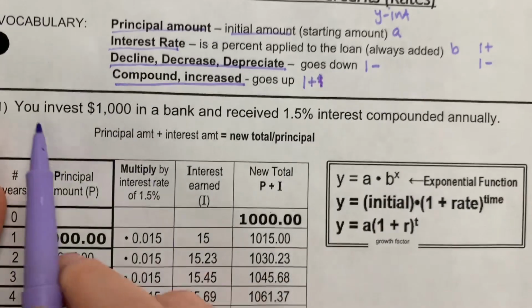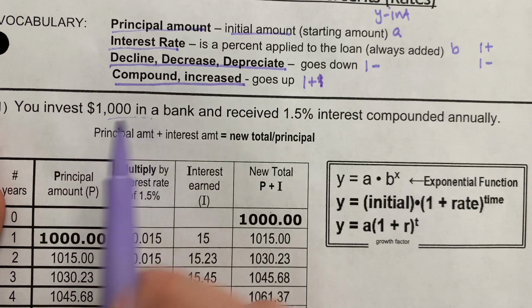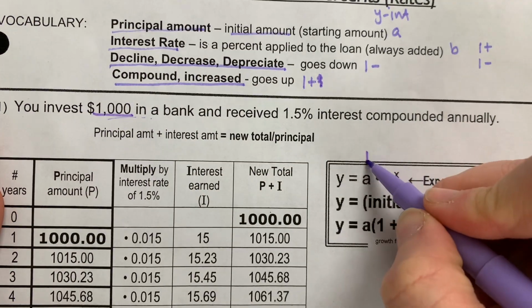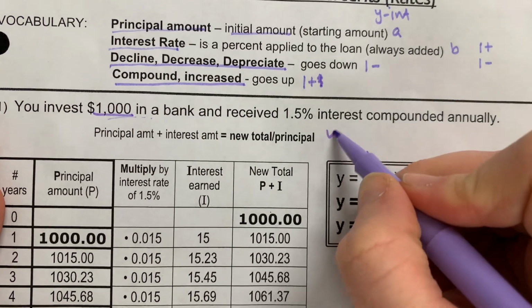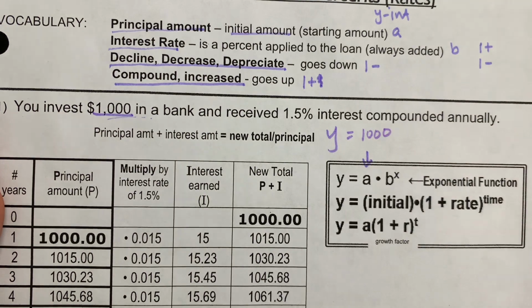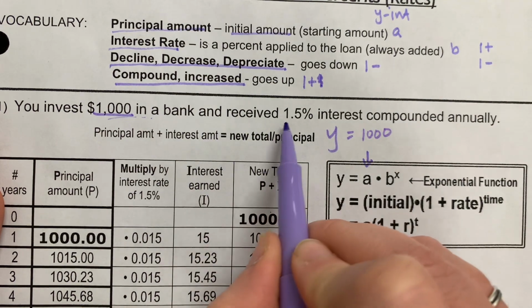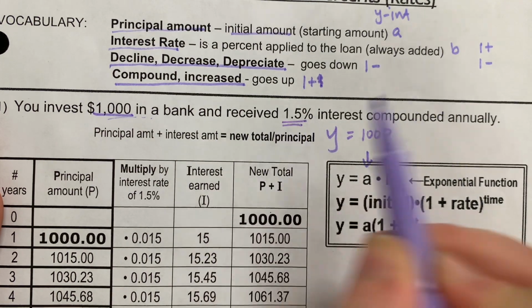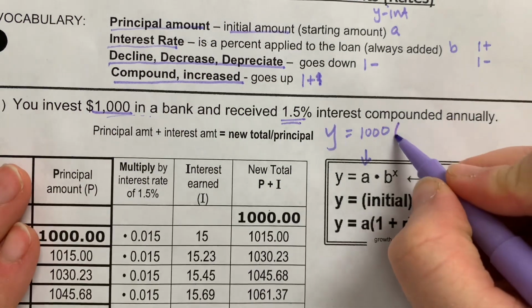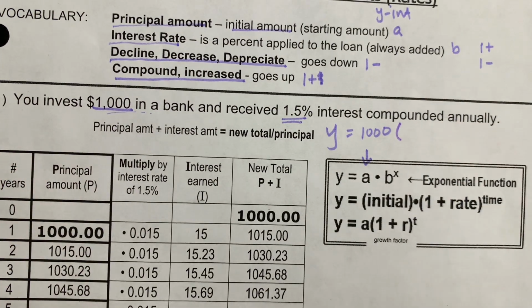All right, so you invest $1,000 in the bank. There's our initial amount. That's our A. So we're going to create the equation y equals $1,000. And then you receive 1.5% interest. So your money is growing at a rate of 1.5%. Okay, so we have got to add that to our amount.